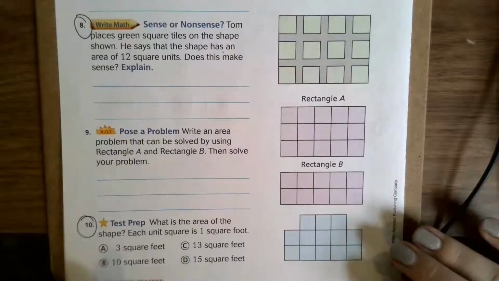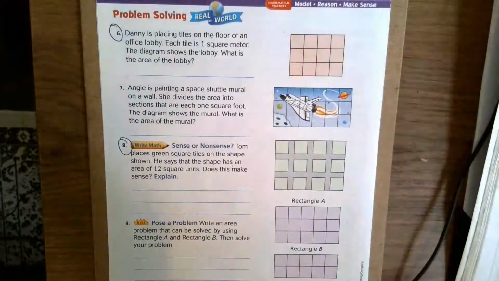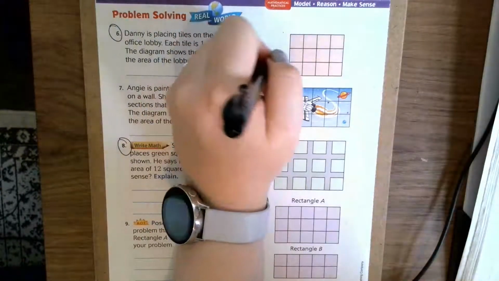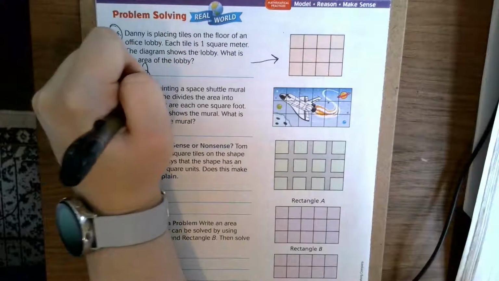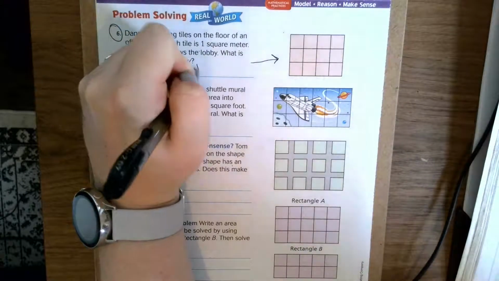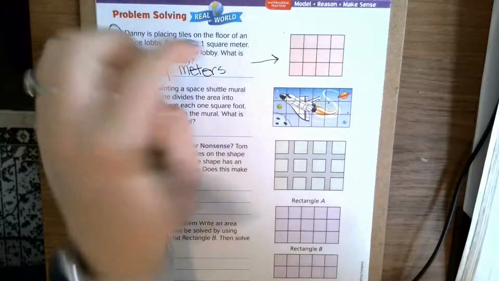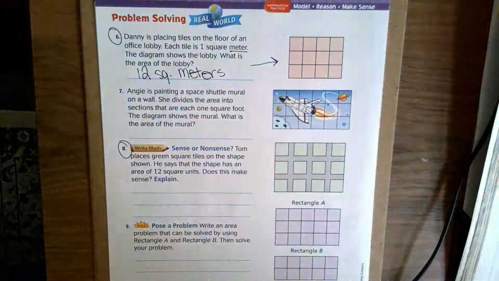Let's look at question 6. The answer, looking at the picture to the right, would be 12 square meters. We're using meters as our label because that's what it used in the question.